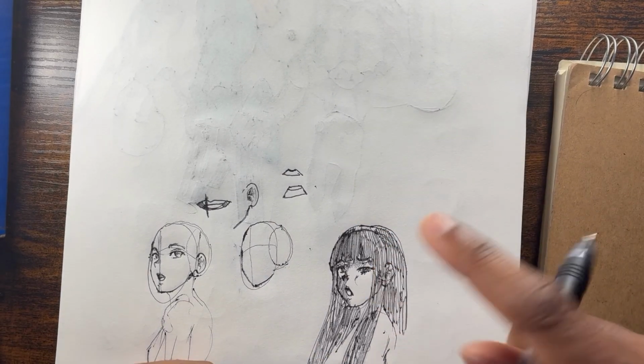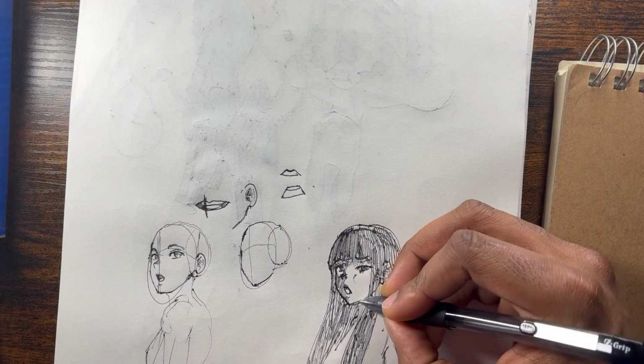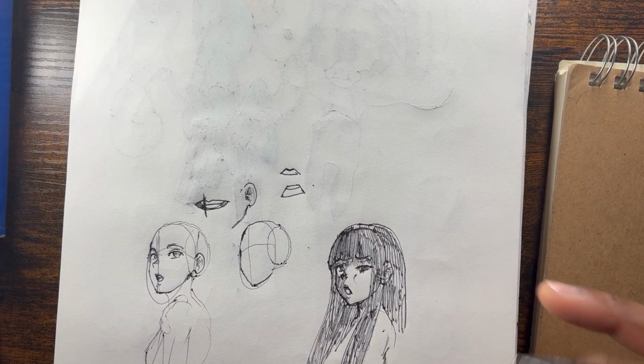Okay, so that's one drawing. Let me draw a more front-facing view. Oh, hold on. This chin is kind of confusing in space, so let me try and do it better.